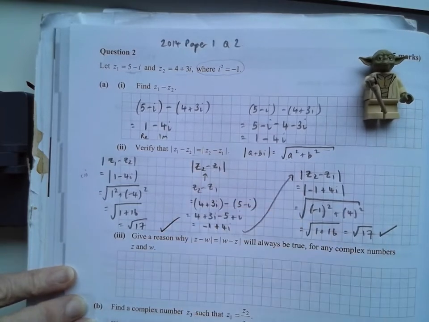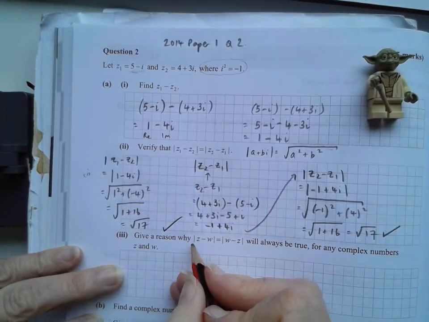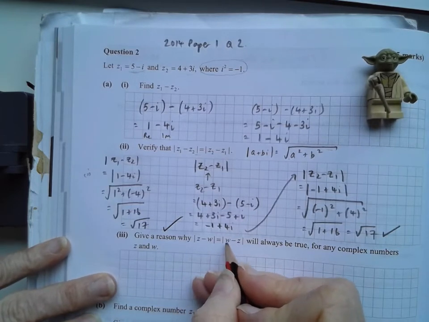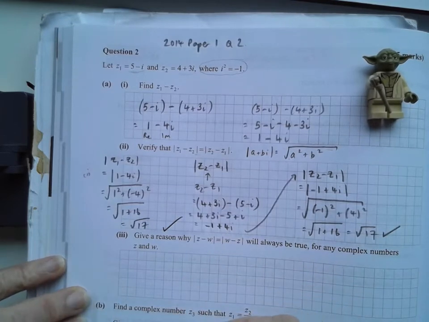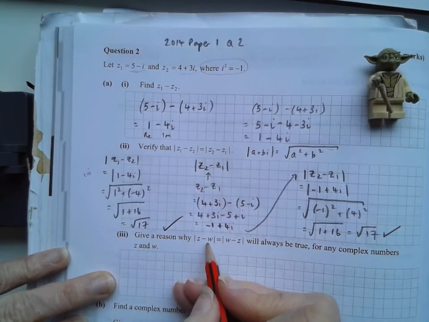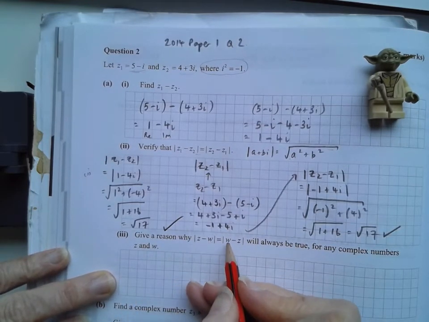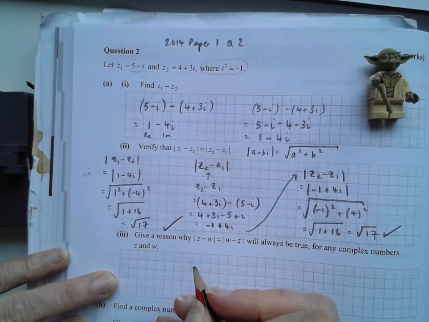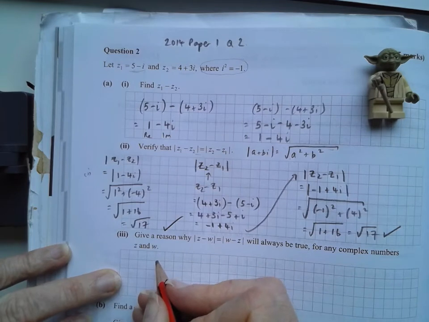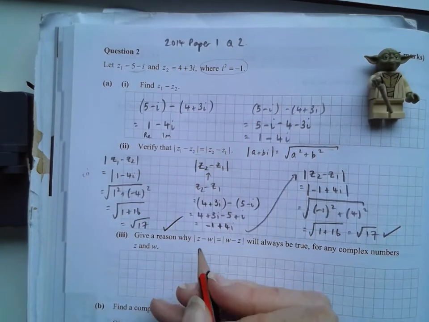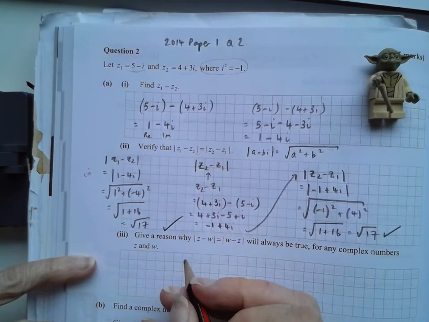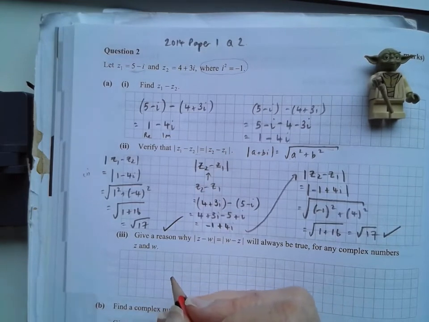I've verified that. Give a reason why the modulus of z minus w is equal to the modulus of w minus z will always be true for any complex numbers z and w. Well, z minus w and w minus z. So you've got two complex numbers, and what we're saying is that when you subtract them, it doesn't matter which way around they are, the modulus will be the same. So we'll just pause here for a moment.